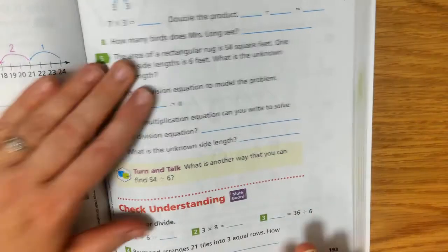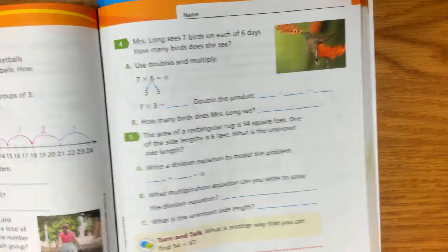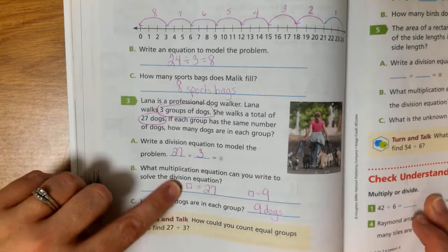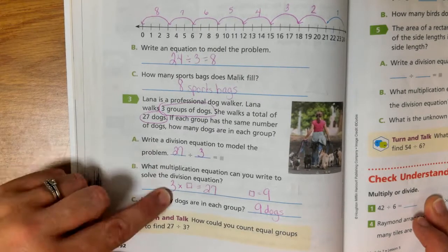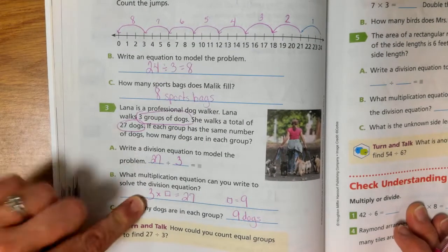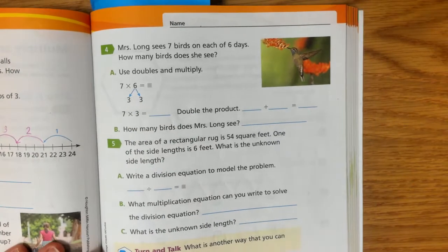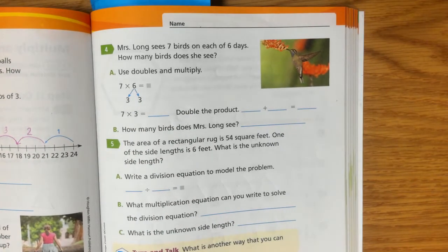Okay. And our next strategy we can use, so we knew it was a division equation, but we could find what multiplication equation goes with it, right? Because we know that multiplication and division are inverse problems. Our next strategy could be to use doubles and multiply. As long as we have an even number that we're multiplying by, we can use doubles.